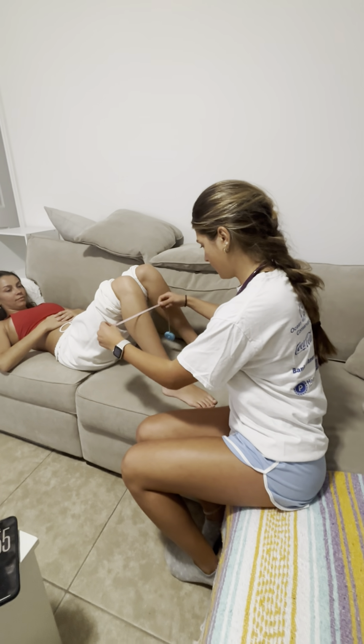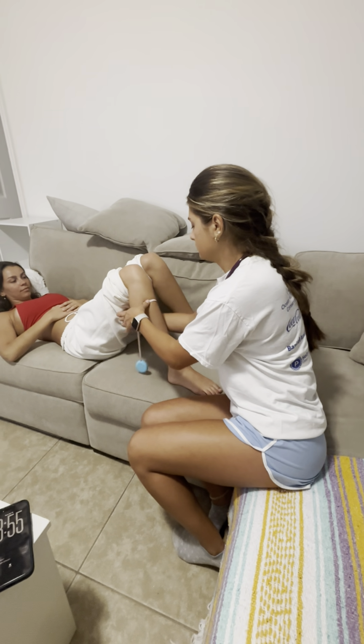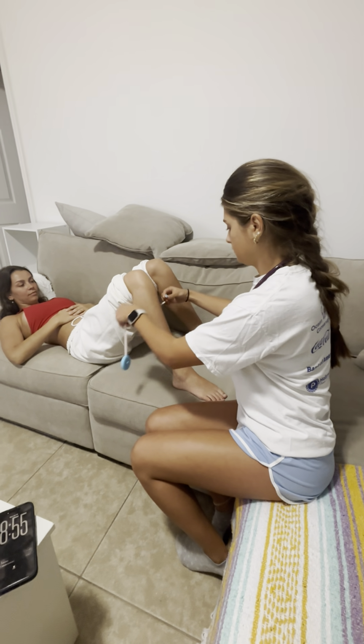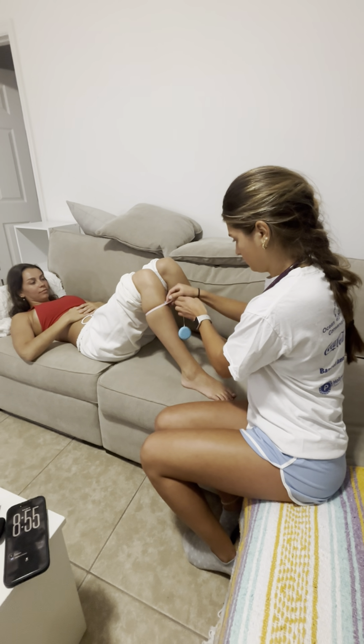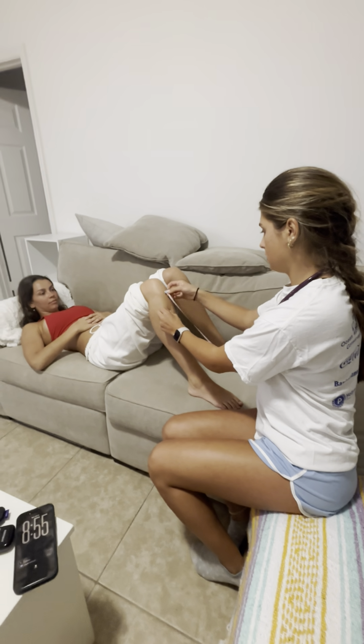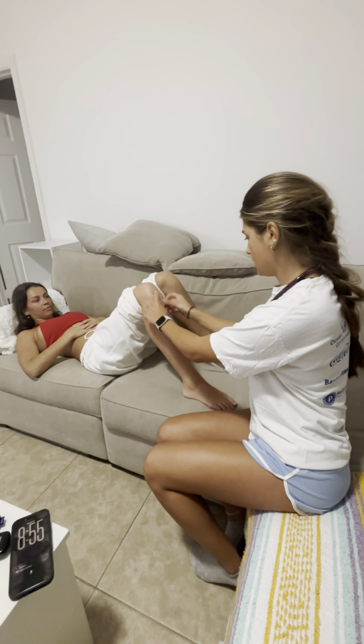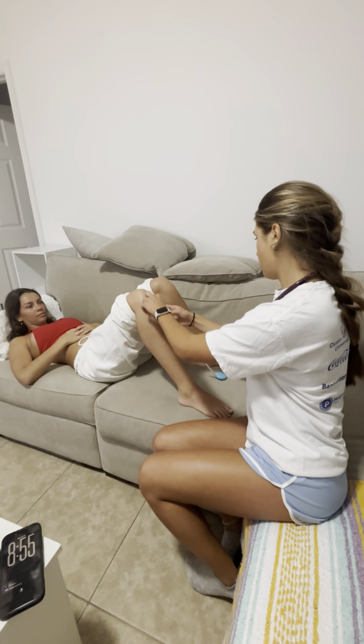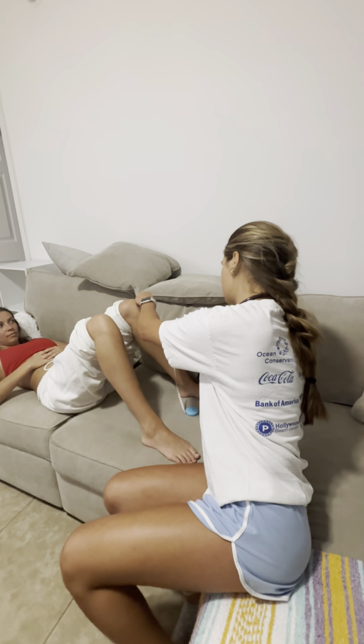Perfect. I'm going to go with the widest part of your calf. And we have about 31. I'm going to measure the distance from your tibial tuberosity, which is 7. And we'll measure the other side.